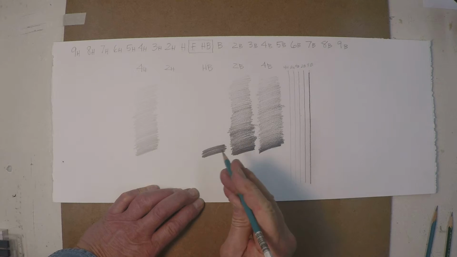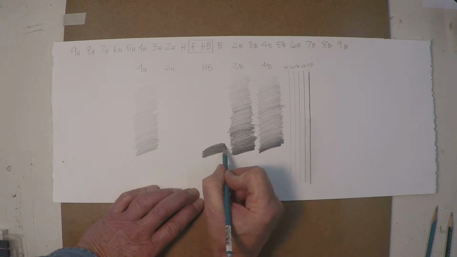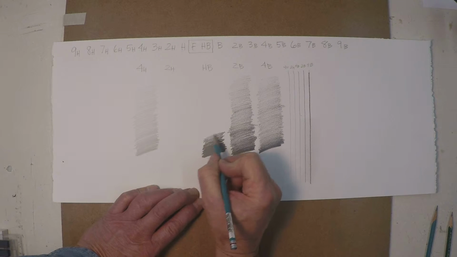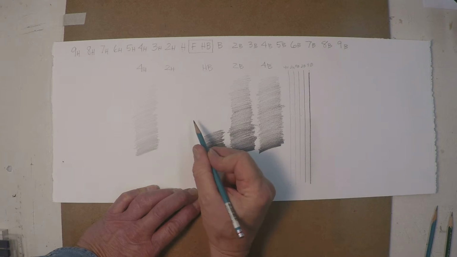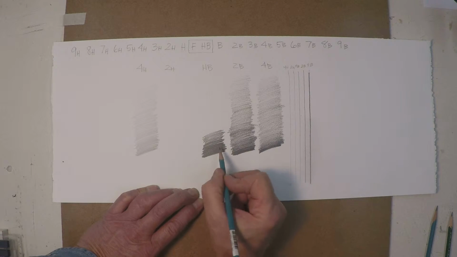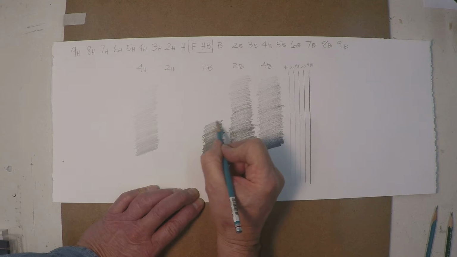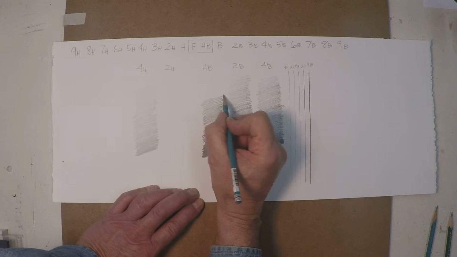Some people hold it a little differently, but in any case, you have to have your hand on the paper in order to use your fingers like this to adjust the pressure. You might have seen or heard about people holding a pencil in a different way, which I'm going to do in a minute here.